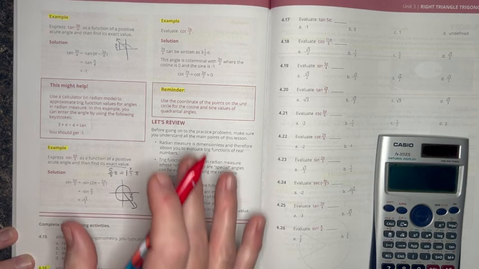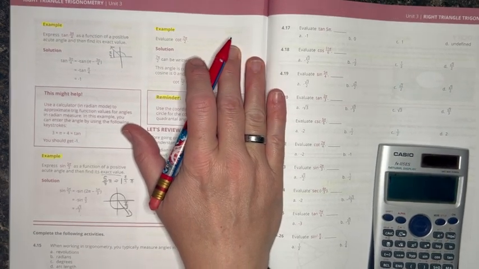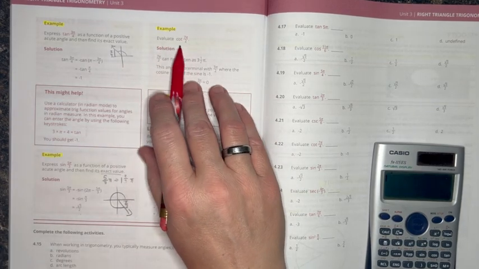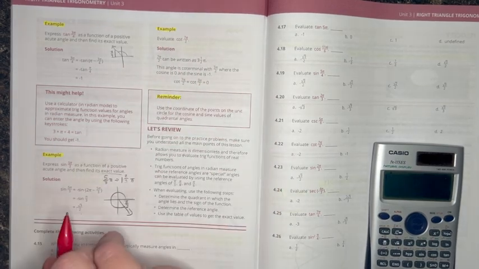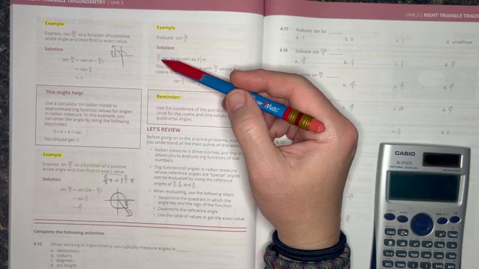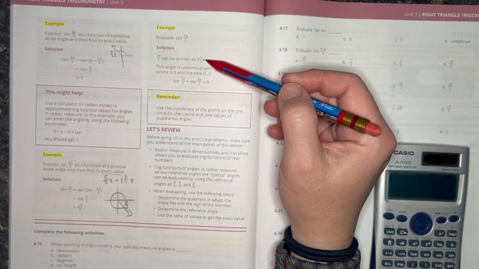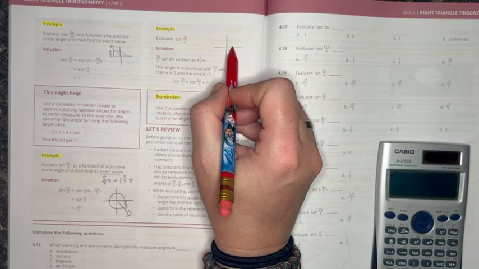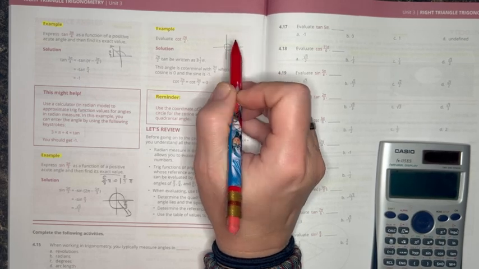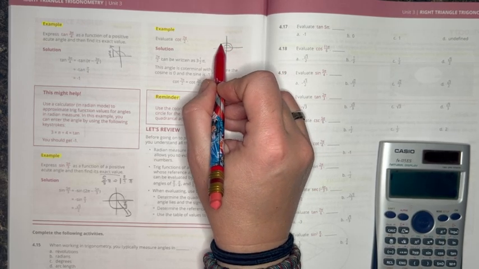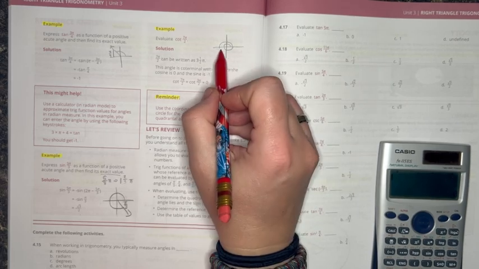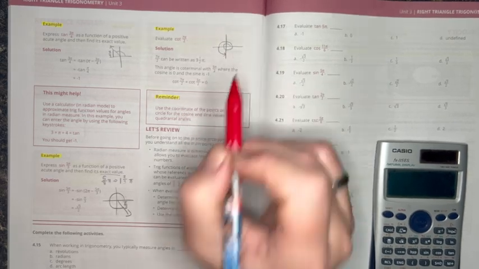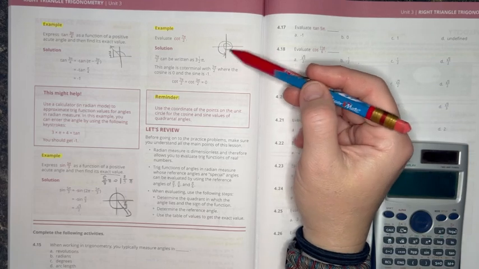Okay? The next example here at the top of page 66, second column. Evaluate the cotangent of 7 pi over 2. Well, 7 pi over 2 can be written as 3 1/2. So again, in our circle, this is 2, this is 3, okay? And therefore the 1/2 ends us up right here. So this is 3 1/2 pi radians.